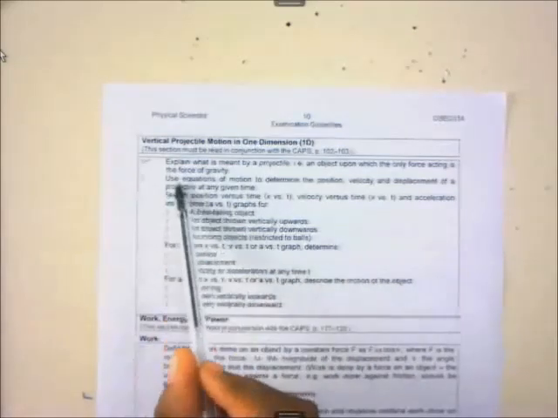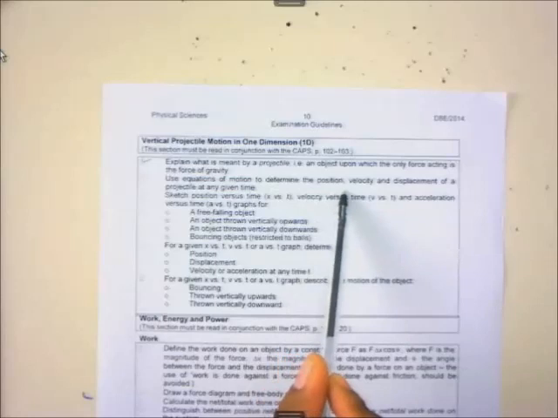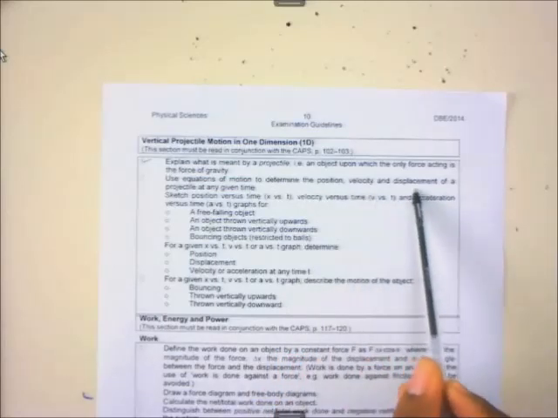Then the second point is you must use equations of motion to determine the position, velocity and displacement of a projectile at any given time. That is checkpoint number 2.